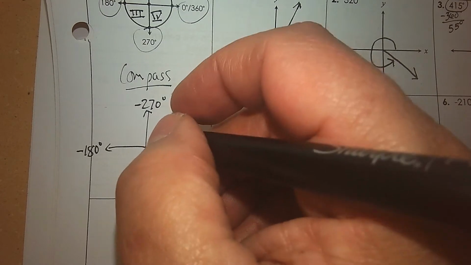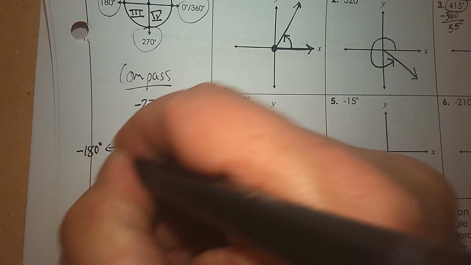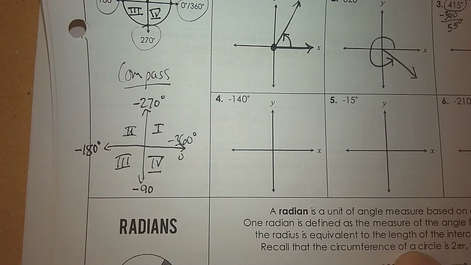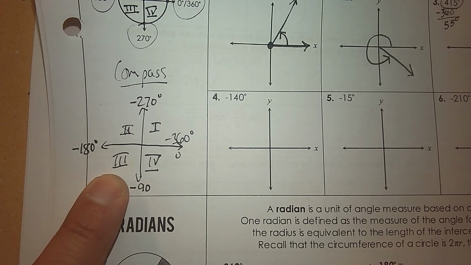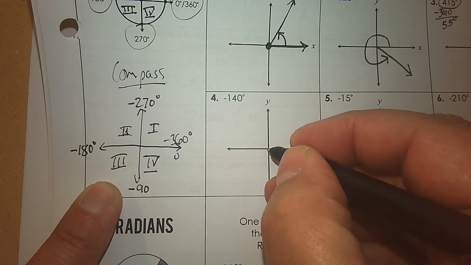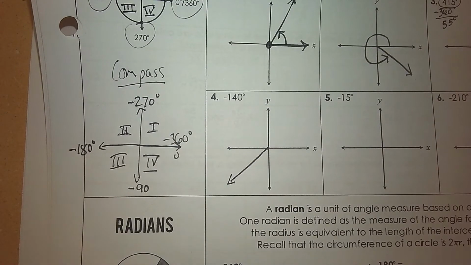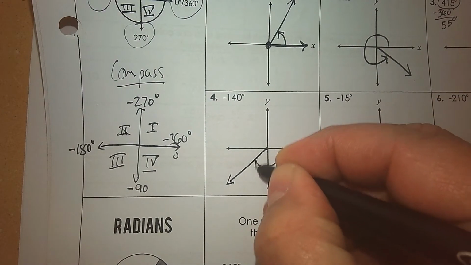The quadrants are counted the same way. 1, 2, 3, 4. We don't change the direction of the quadrants. They are locked in. 1, 2, 3, 4. So if I ask you what quadrant is negative 140 in, what would you tell me? In quadrant number 3, and pretty close to the middle, right? Negative 135 would be exactly in the middle. So can you draw it in the middle? And then what direction do we go when we measure that angle?